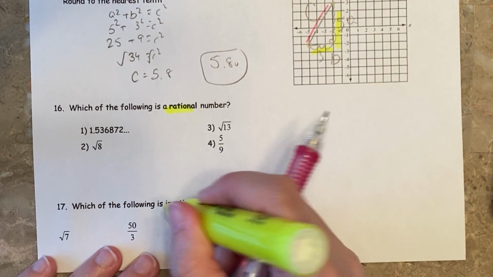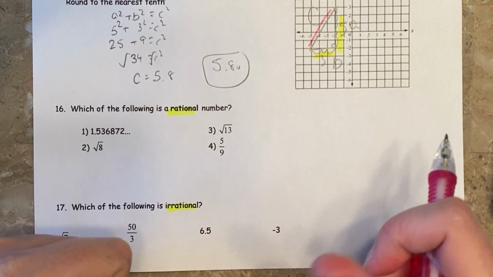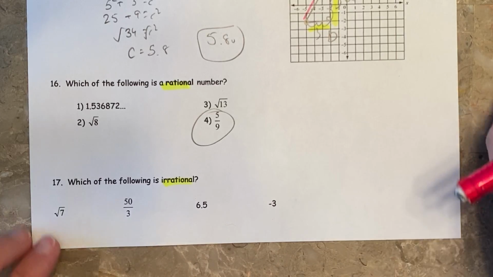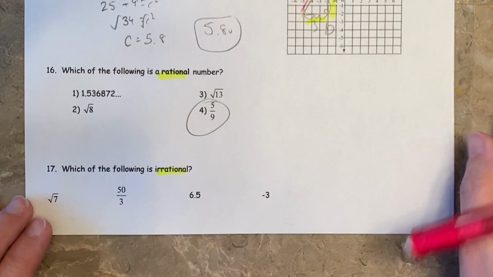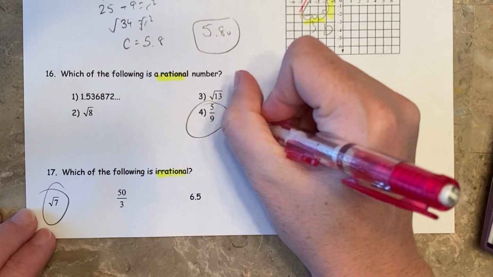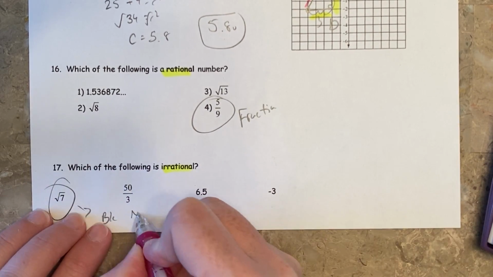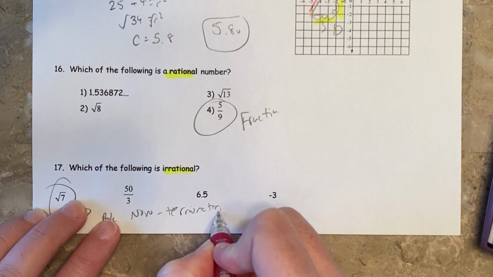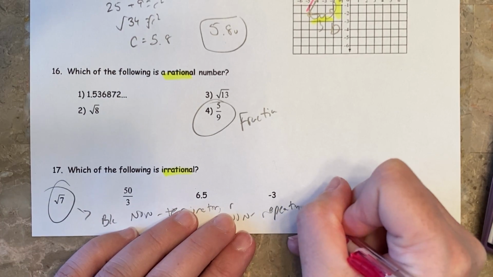All right, and we have 2 more. We have a rational and we have an irrational. Remember, fractions are our friends. Rational, we're looking for good things, fractions. And then irrational, you're looking for the one that is non-terminating and non-repeating. That should be radical 7. So this one was a fraction, and this one was irrational because it was non-terminating and non-repeating.